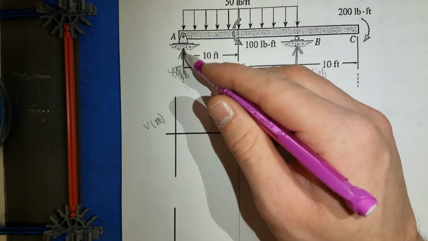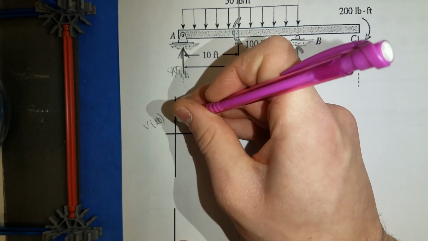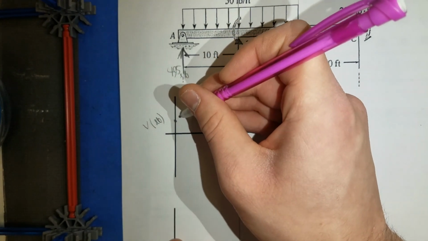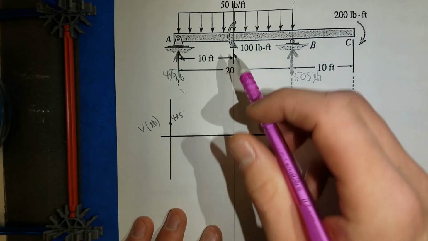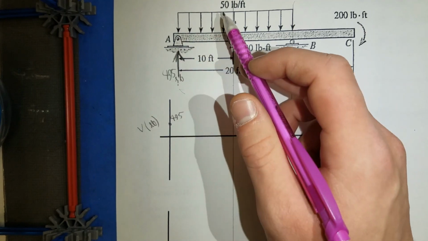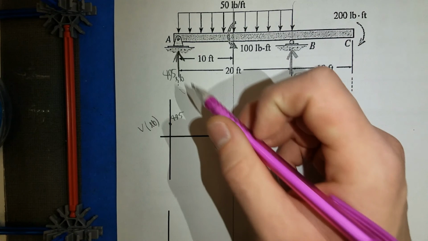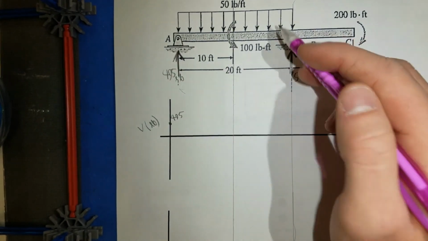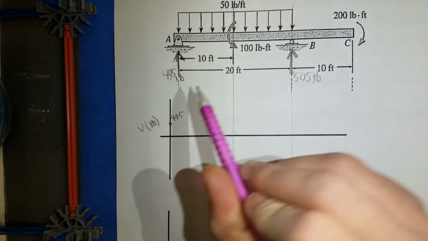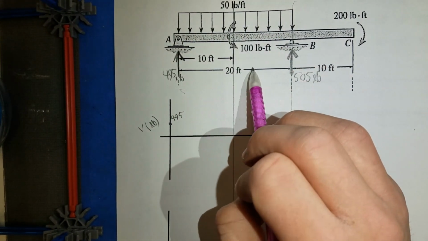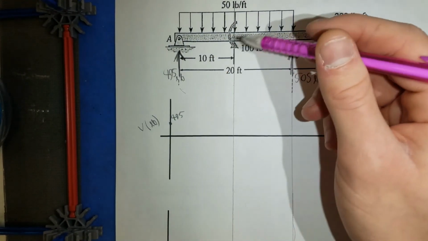So at A, we have a jump of 495, so we know that it goes up to 495 pounds right here. And then here we've got this 50 pound-foot distributed load acting downward. The change from A to B is going to be this 50 pounds per foot multiplied by the 20 feet. That's essentially the resultant force, and that's going to be the total change.